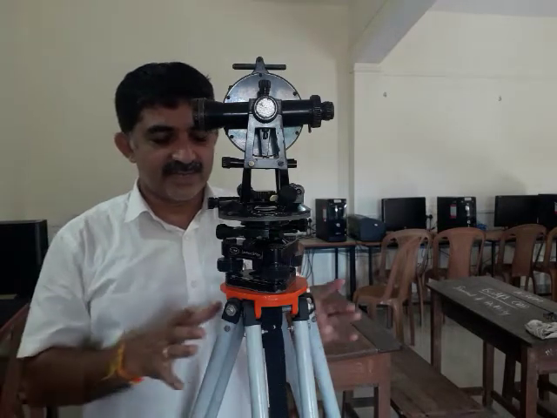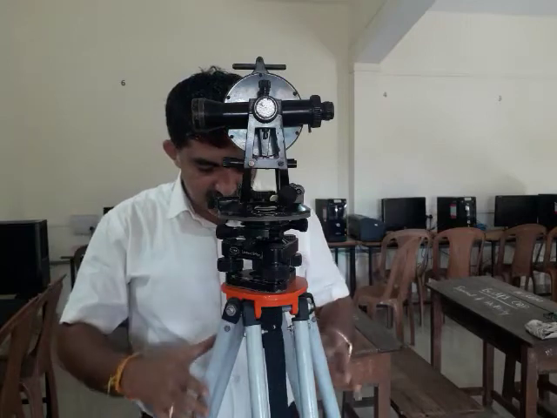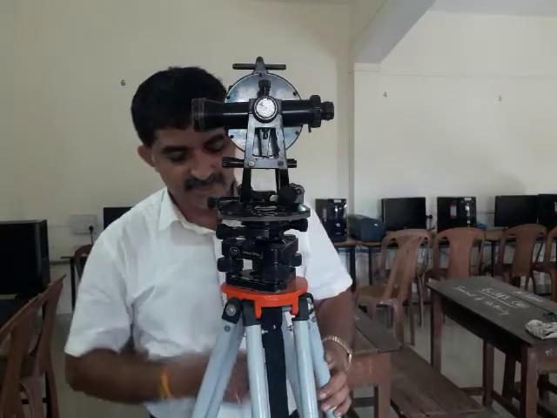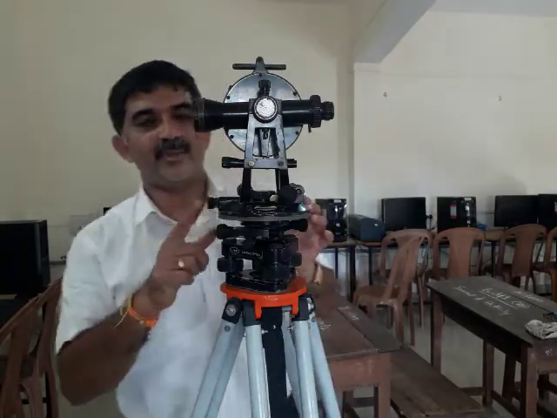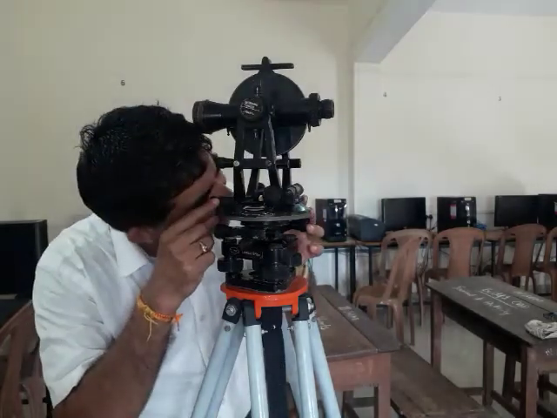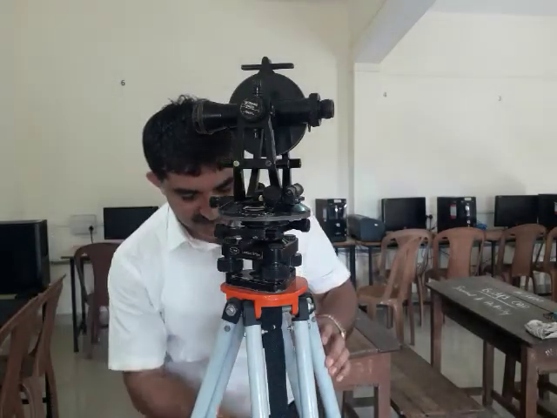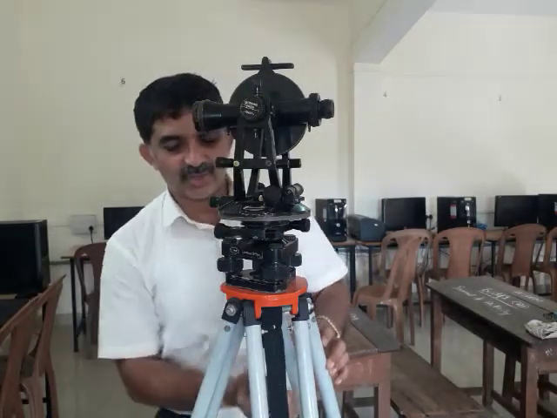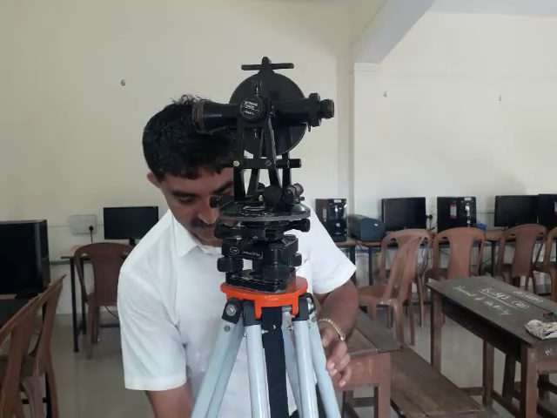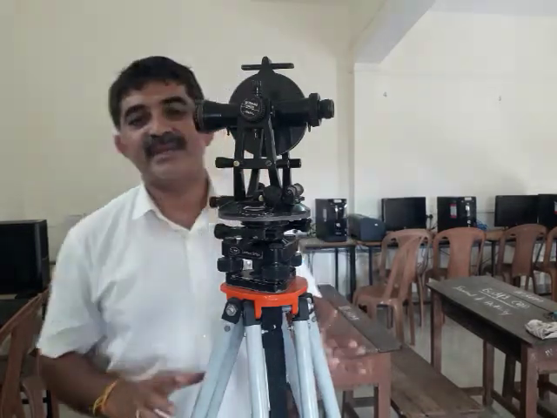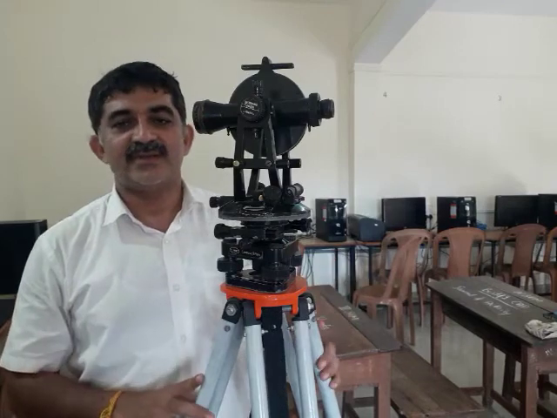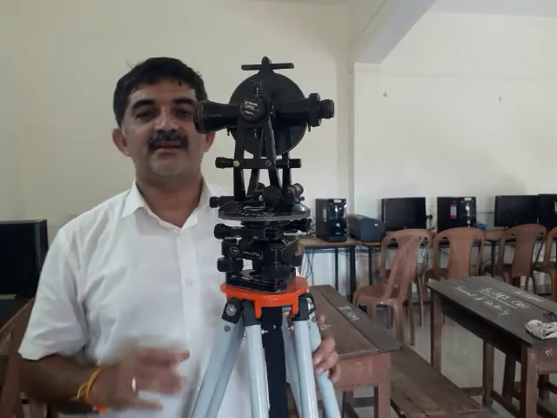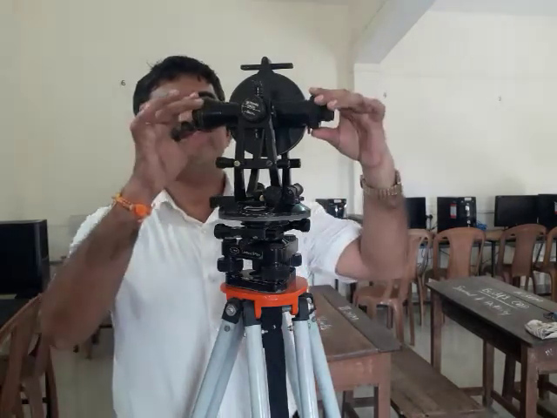Then setting the instrument exactly over the station point using a plumb bob, or a plummet, looking into the plummet, or suspend a plumb bob, or at least drop a stone, that is centering. That process is called centering.